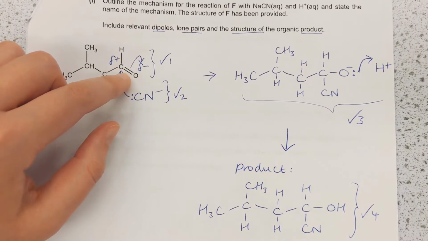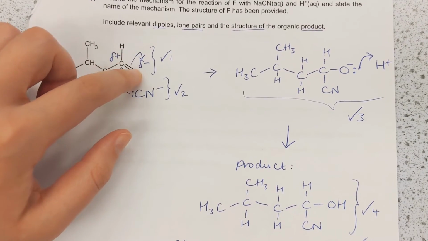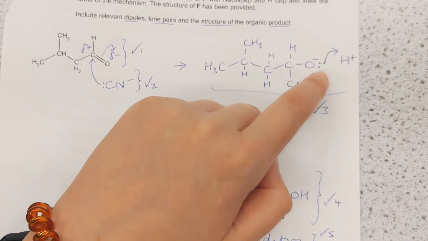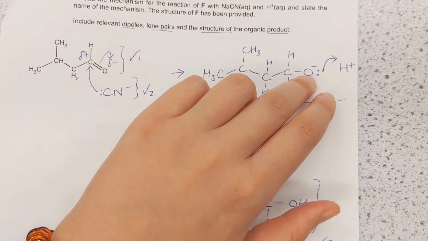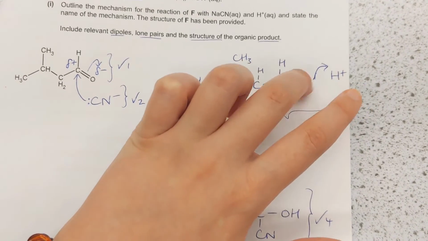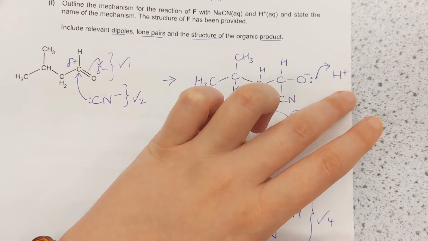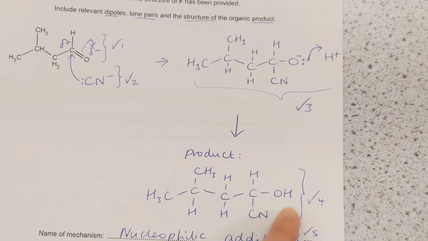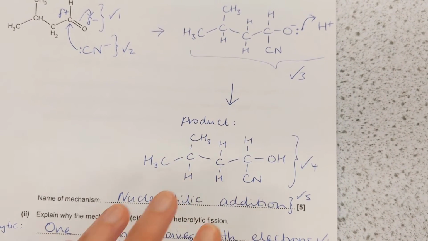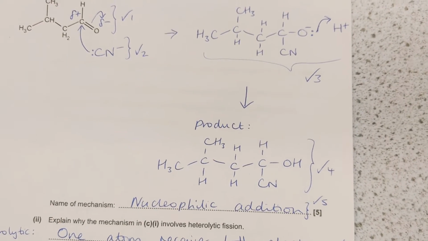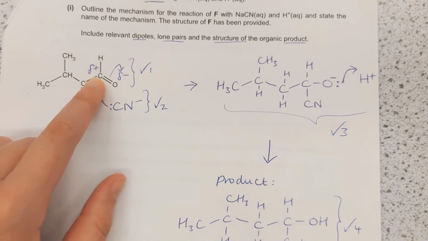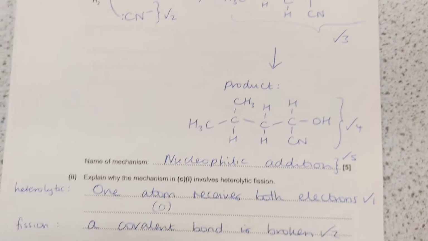Then the electrons go from the carbon-oxygen double bond onto the oxygen, which forms this intermediate with the negative charge on the oxygen. The electrons then go from the oxygen lone pair to a hydrogen ion in solution, and that forms the alcohol functional group. And our product is a hydroxynitrile. The mechanism is nucleophilic addition. We have our nucleophile here, and it's adding onto this molecule.